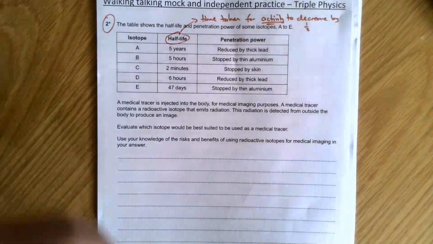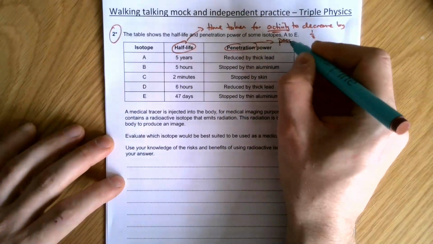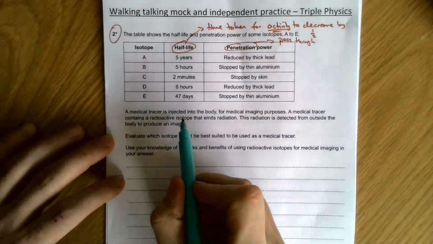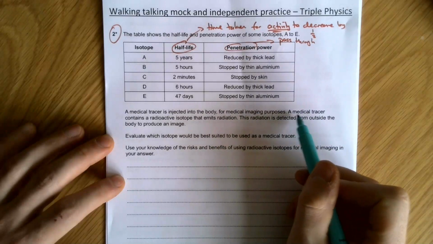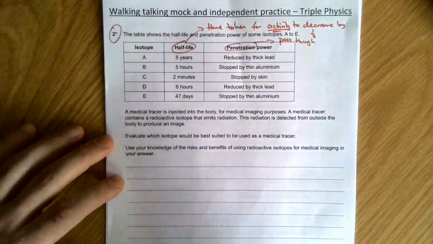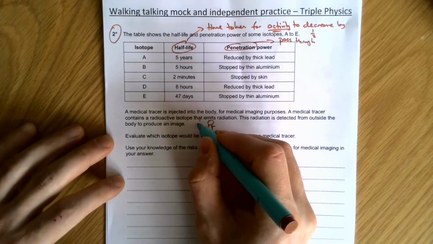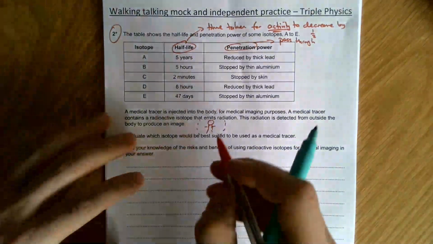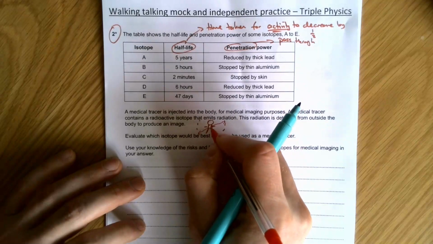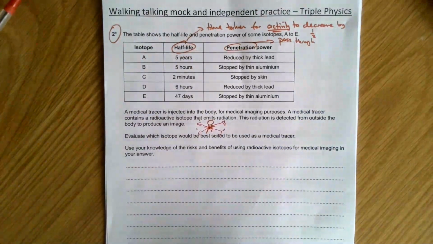And then the penetration power. So how much can it get through? Penetration means pass through. It says a medical tracer is injected into the body for medical imaging purposes. A medical tracer contains a radioactive isotope that emits radiation. This radiation is detected from outside the body to produce an image. So this is the person. There is a detector around them. The radiation is inside. They will drink it in a drink, and then the radiation is emitted and detected, and then you can trace back from where it's detected to see exactly what's going on inside the body.